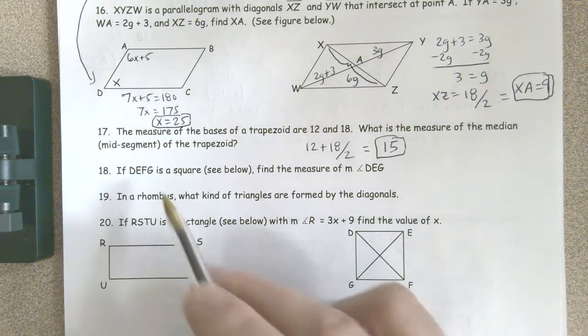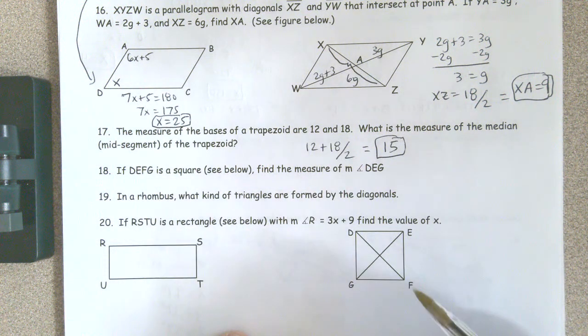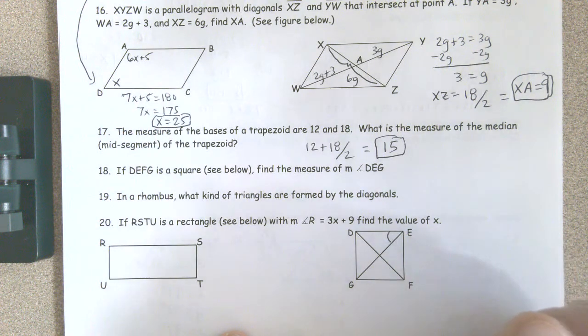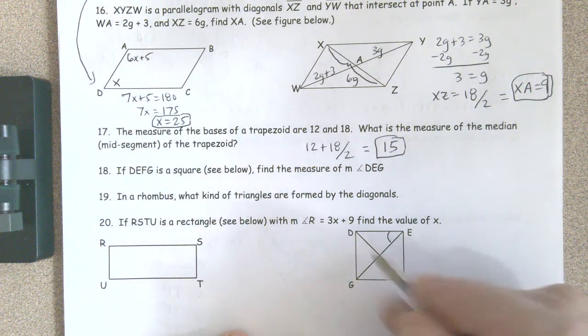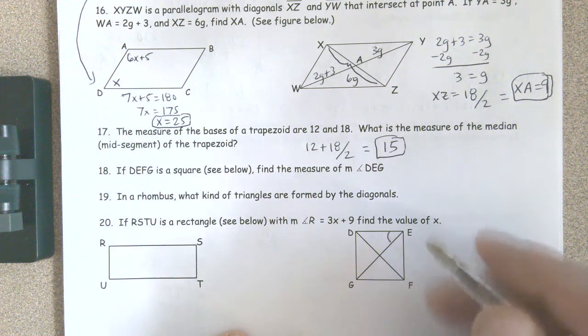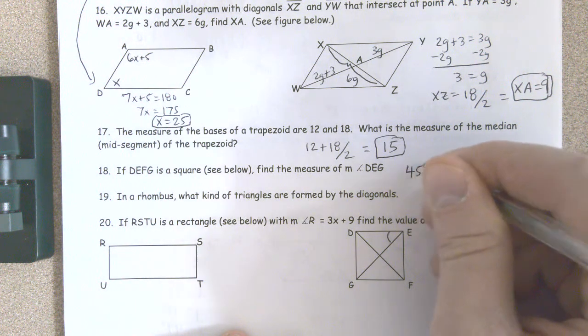Okay, number 18, it says if DEFG is a square, find the measure of angle DEG, which is this measure here. Well, we know that the diagonals in a square bisect the corner angle. So if this is 90, we bisect it. Angle DEG has to be 45 degrees.